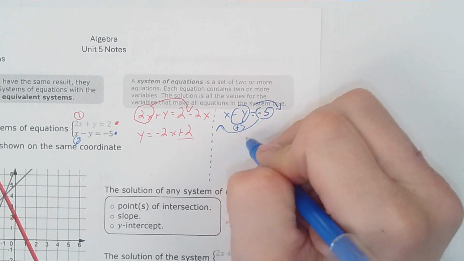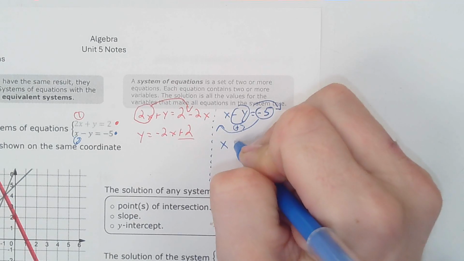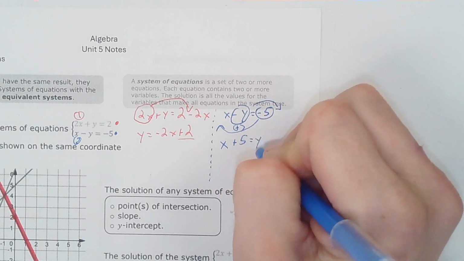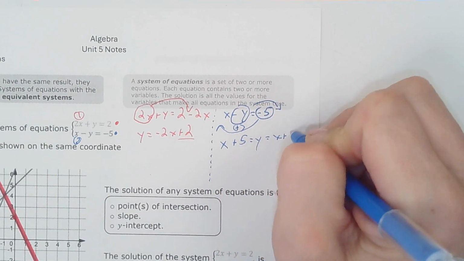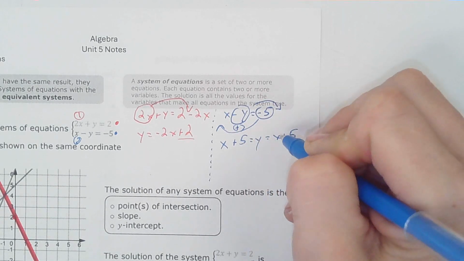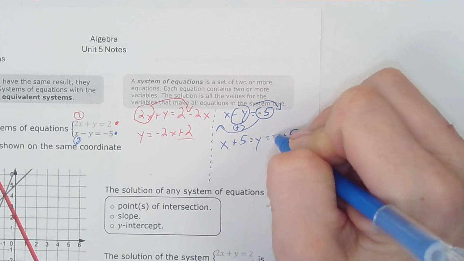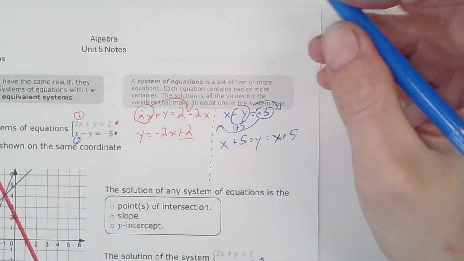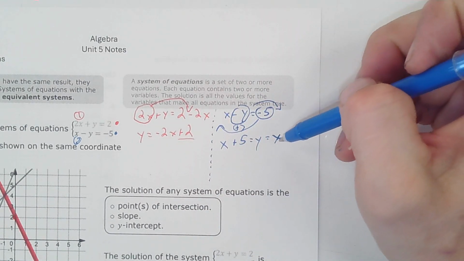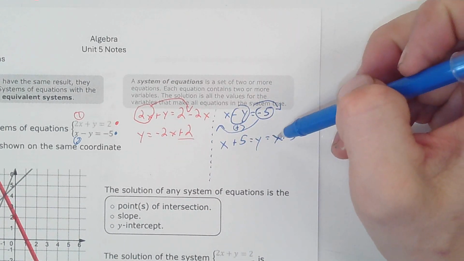So when I do that, I get y equals x plus 5. That's y equals mx plus b. So, knowing that, how can I identify any useful information from this line?